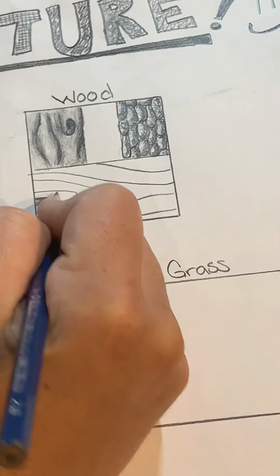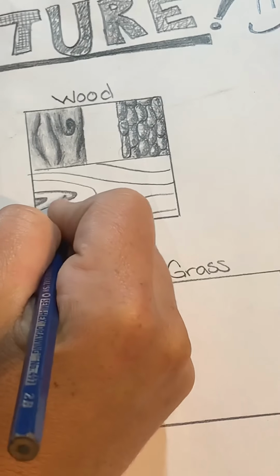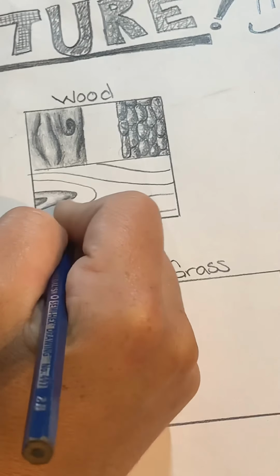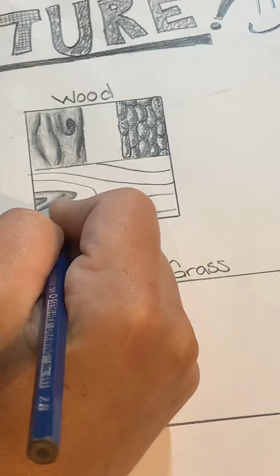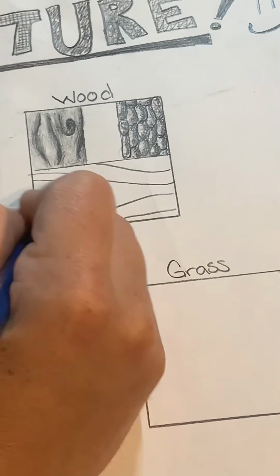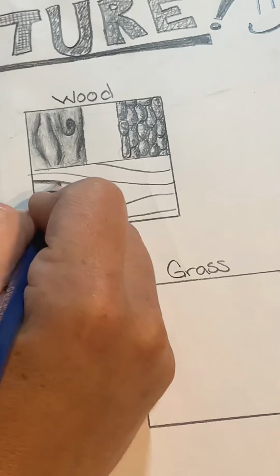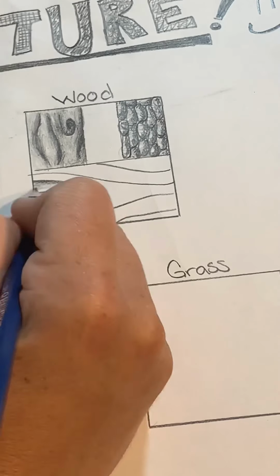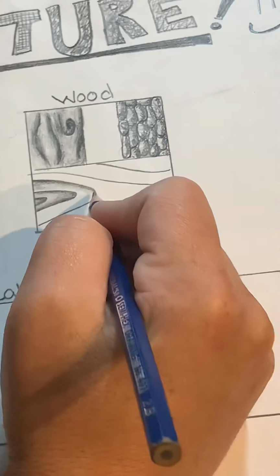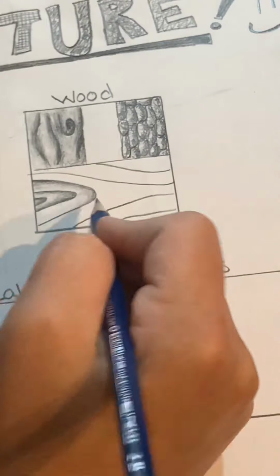I'm going to start around my lines, and then same concept, I've got to add my value. So from the line in, it's going to go dark to light. And I don't twist my pencil in my hand when doing these value tones because I want to get a chiseled edge on my pencil. Because it's much harder to shade with a point than it is with a flat chiseled edge.